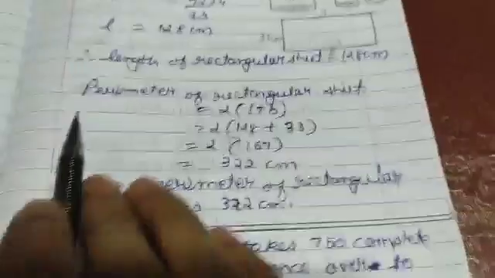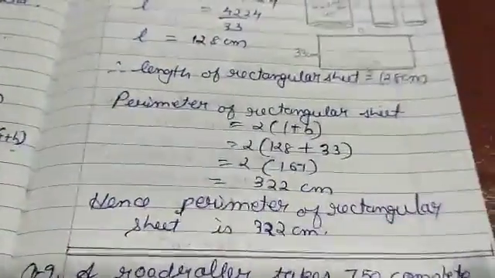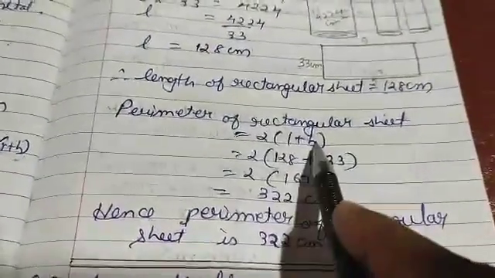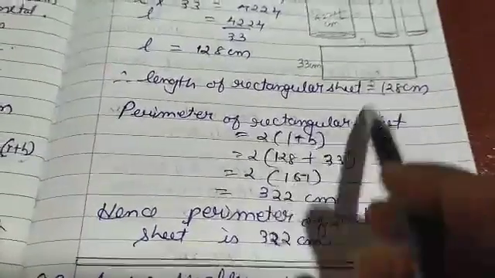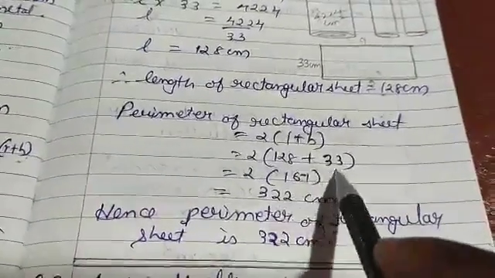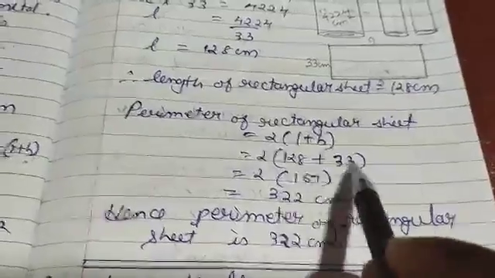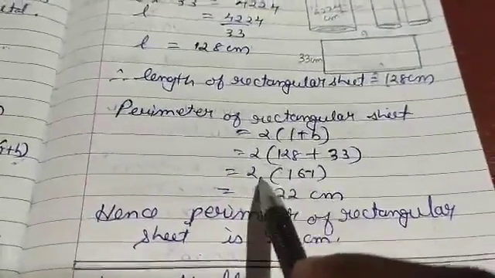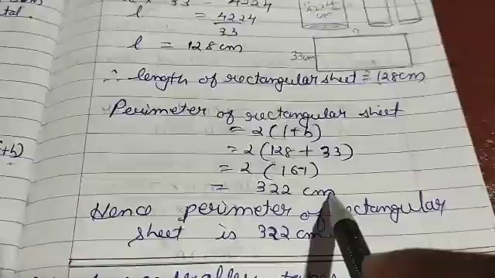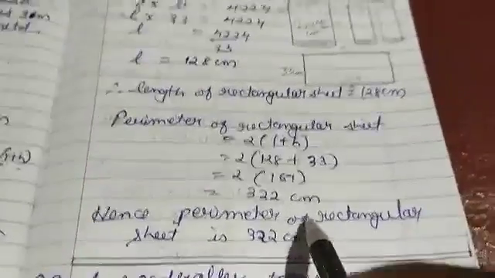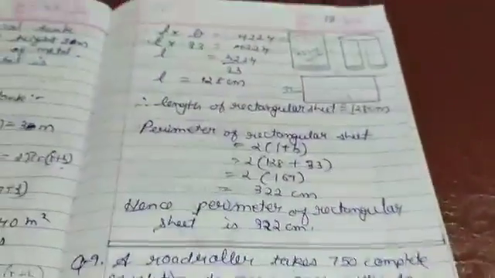Now we will find the perimeter, which is asked in the question. Perimeter of the rectangular sheet is 2 (L plus B), that is 2, length is 128, which we just found, and breadth is given in the question, that is 33. The sum of 128 and 33 is 161, multiplied by 2 is 322 centimeter. Hence the perimeter of the rectangle is 322 centimeter.